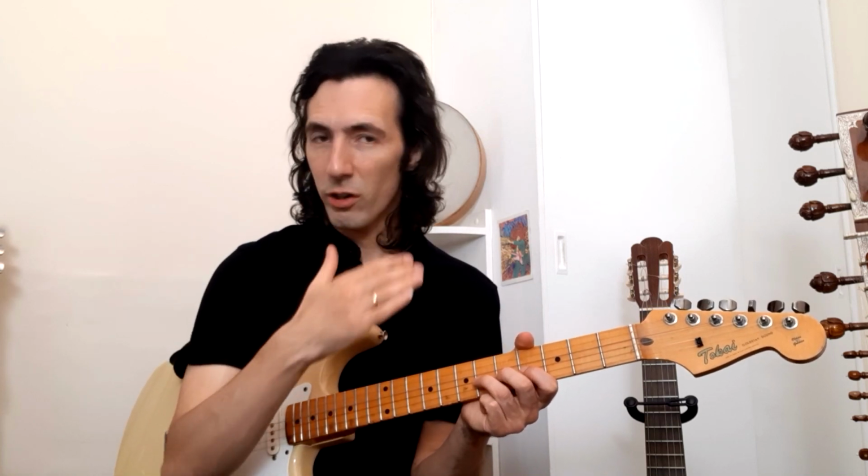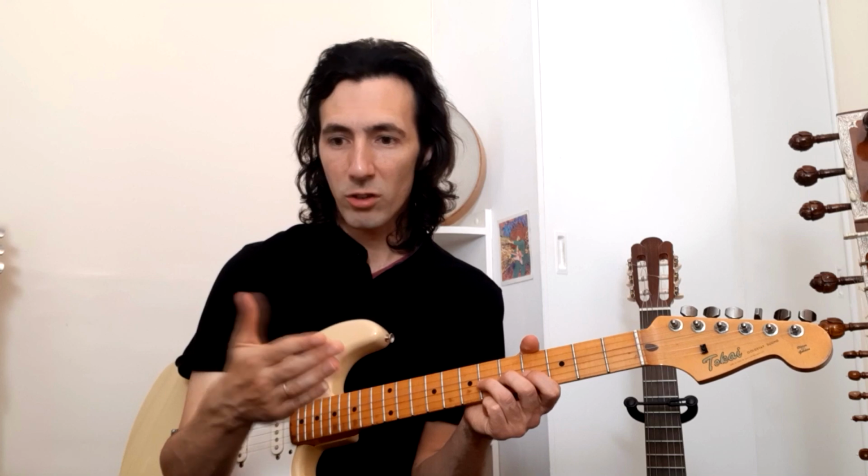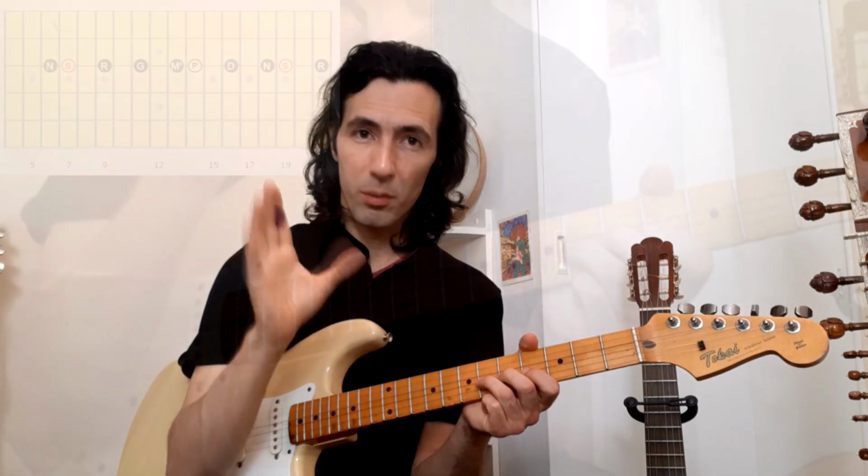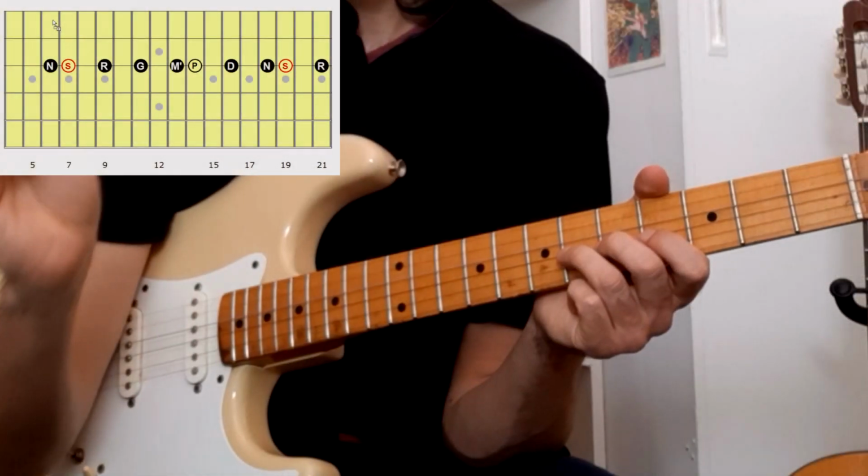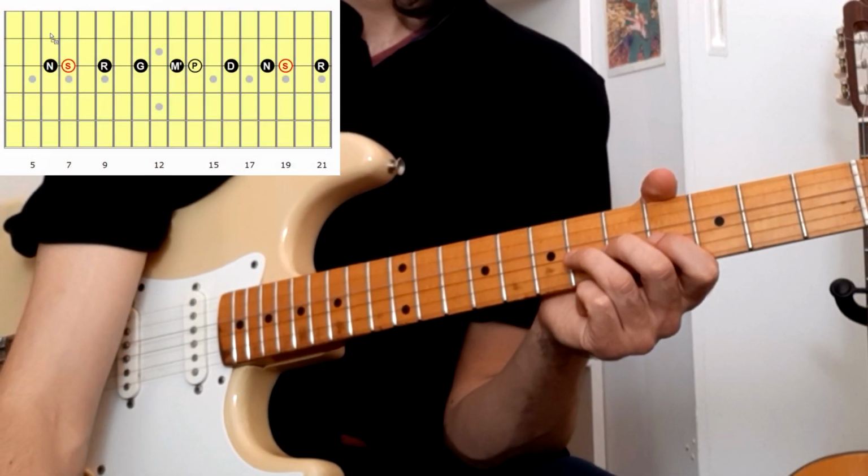You have Sa Re Ga Ma Pa Da Ni Sa, and you have 1, 2, 3, 4, 5, 6, 7, and then you sharpen the 4th in some cases, and other notes can be flattened. So the numbered system and the Sargam system, they just work completely in synchronization with each other. So let's look at this.